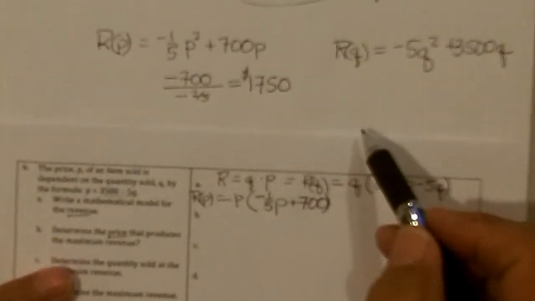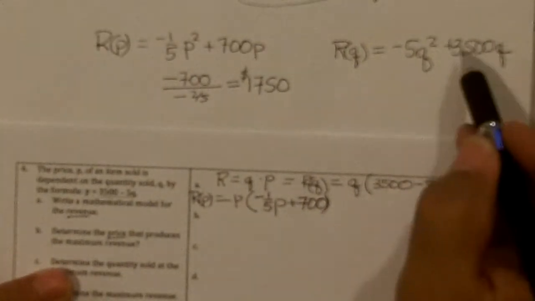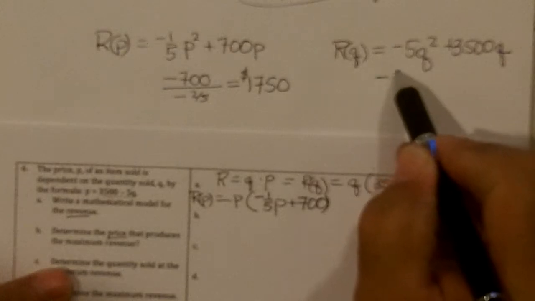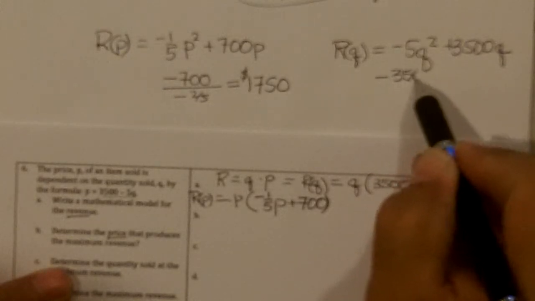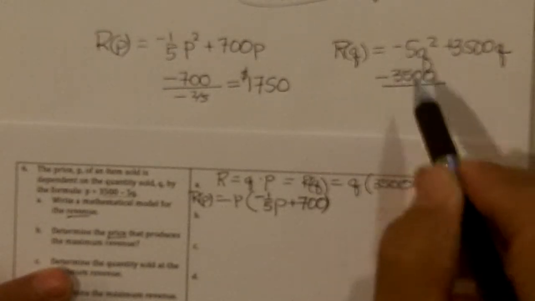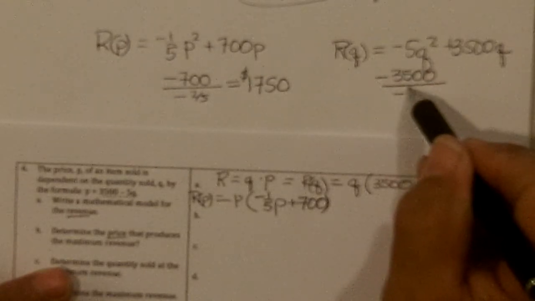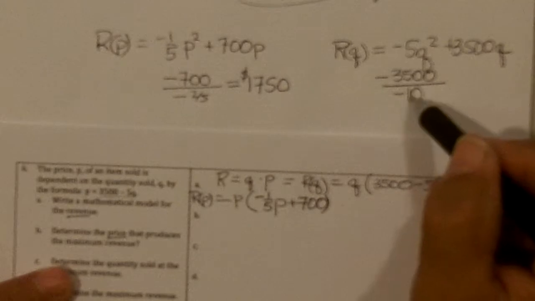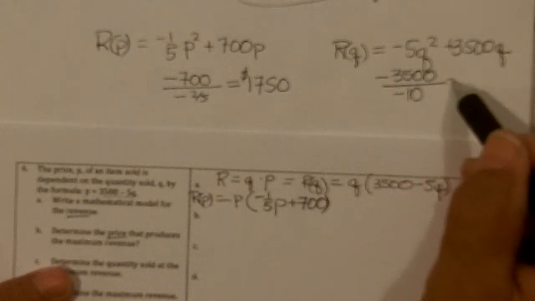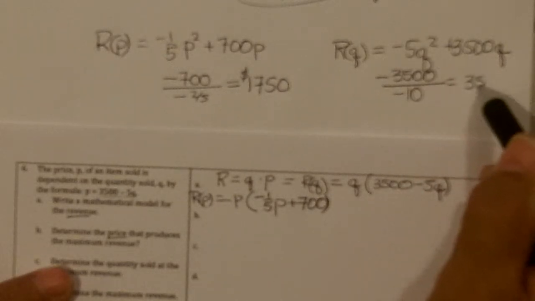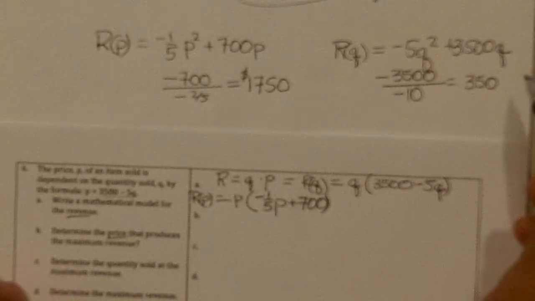And I can get the quantity that produces the highest revenue by doing the opposite of B over 2 times A, which would be 2 times negative 5, which would be negative 10. And that would come out to be 350 is the quantity that produces the maximum revenue.